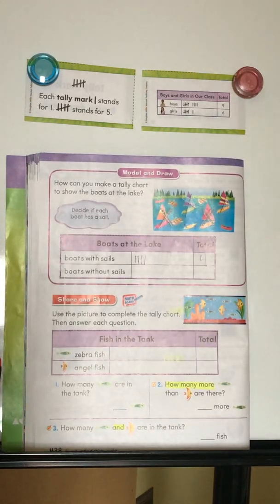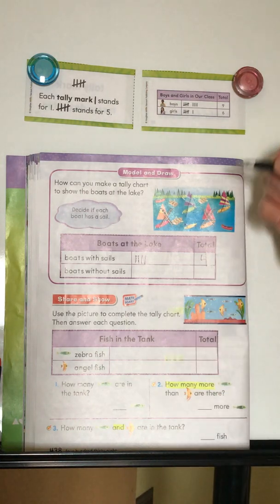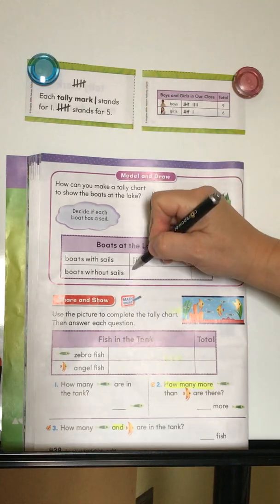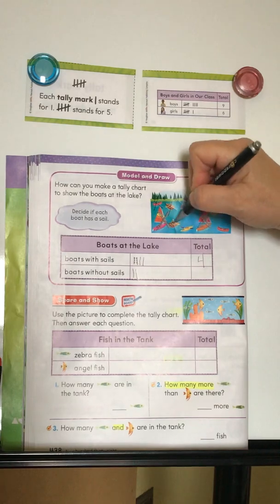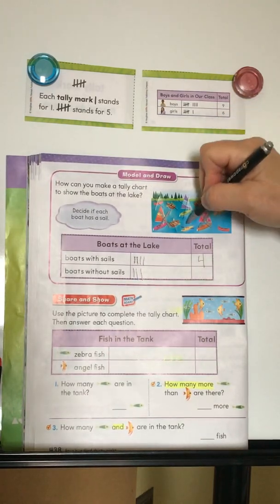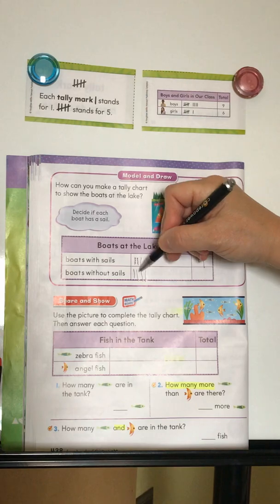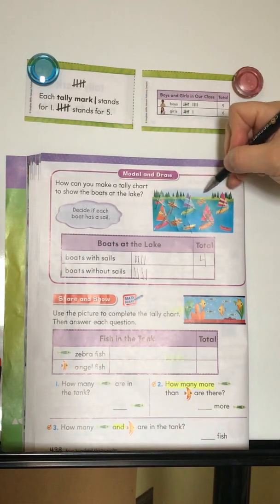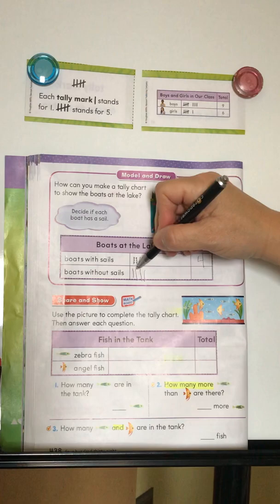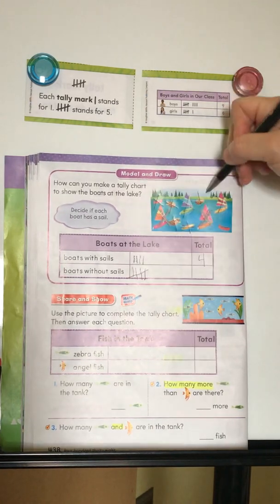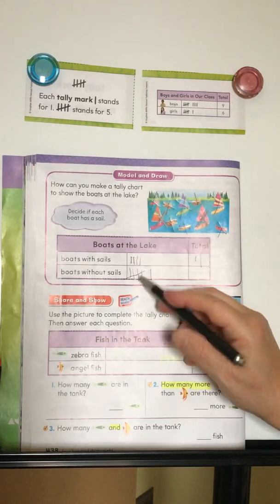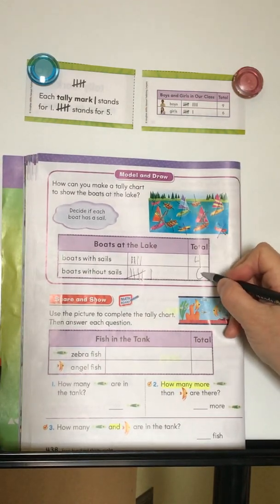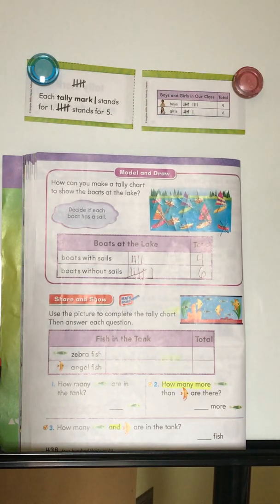Now let's do boats without sails. Remember, when you get to 5, you need a diagonal line. So I see 1 boat without a sail, another boat without a sail. Here's another boat with no sail. Here's another boat with no sail. I have 4, so if I have another one, it needs to be a diagonal. Here's another one, so that's going to be my diagonal, my 5th one, and 1 more without a sail. So 5 and 1 more is 6. So I have 6 boats without a sail.